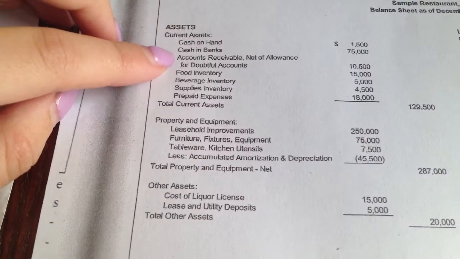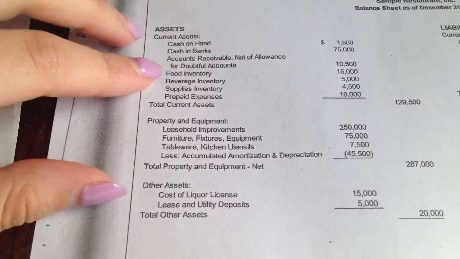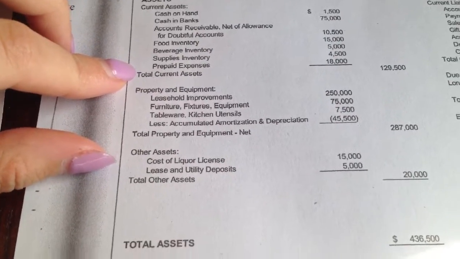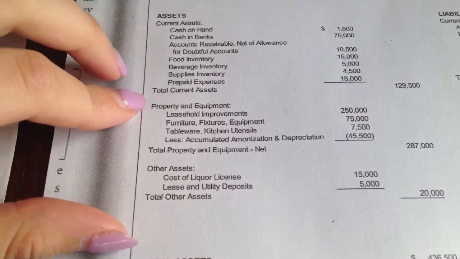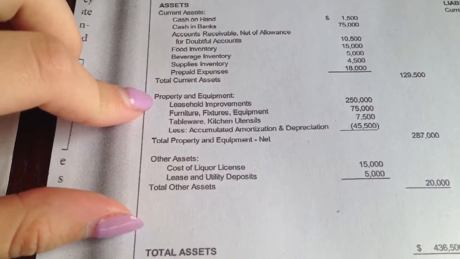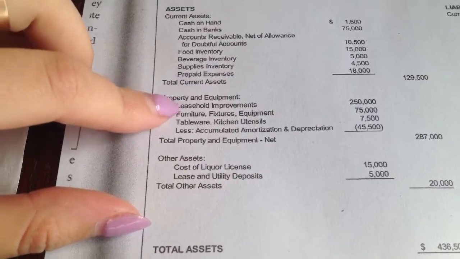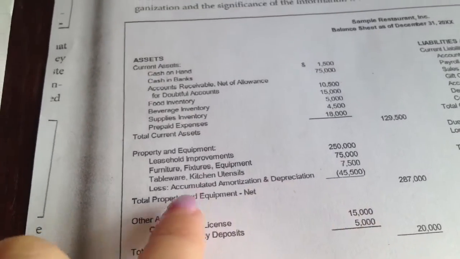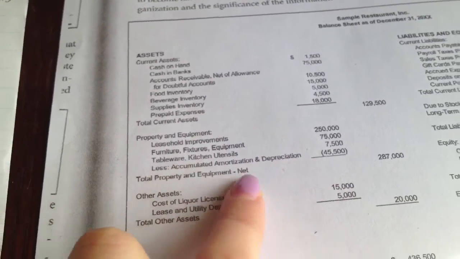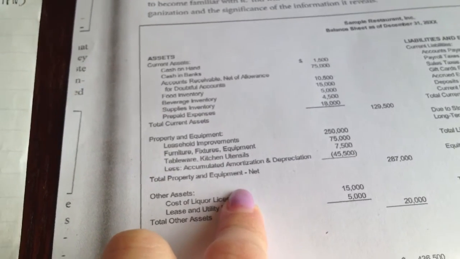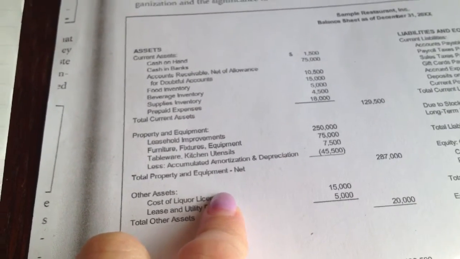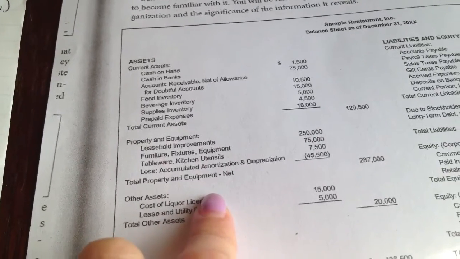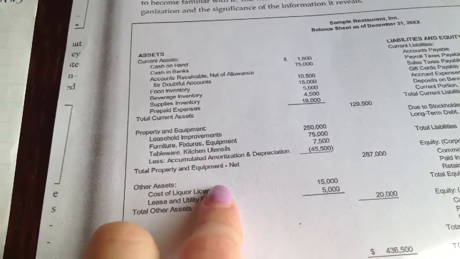So cash on hand, cash in banks, accounts receivable, inventory. These are the most liquid assets you have. Then you're going to go to, as you can see, PP&E, a long-term asset: your furniture, fixtures, equipment, your tableware, kitchen utensils. So these are your more long-term assets. And like I said, you go from your most current assets, which are most liquid, to your long-term assets, which are not as liquid.